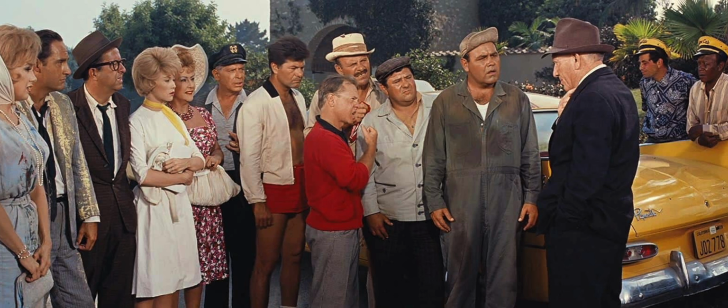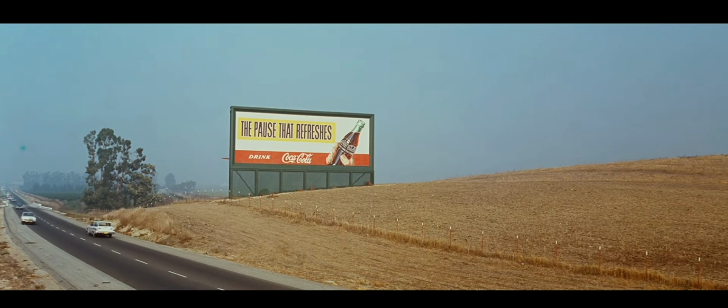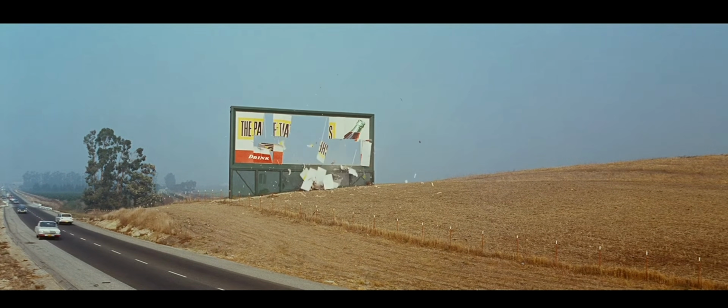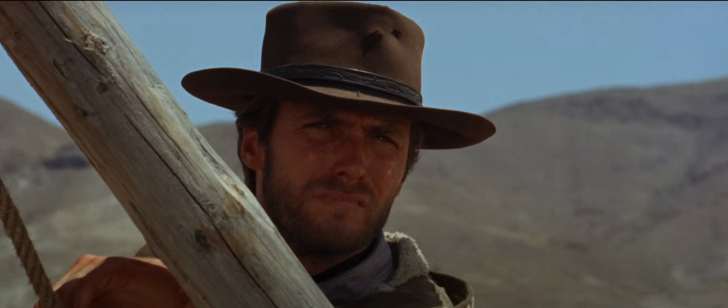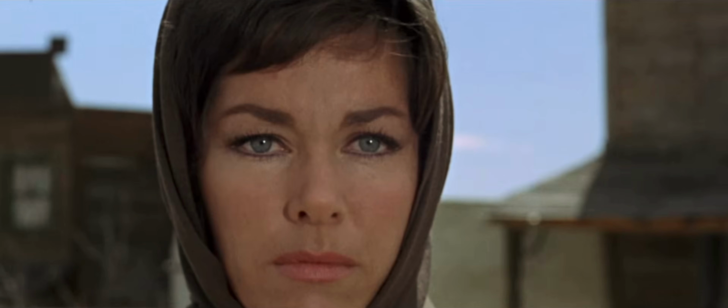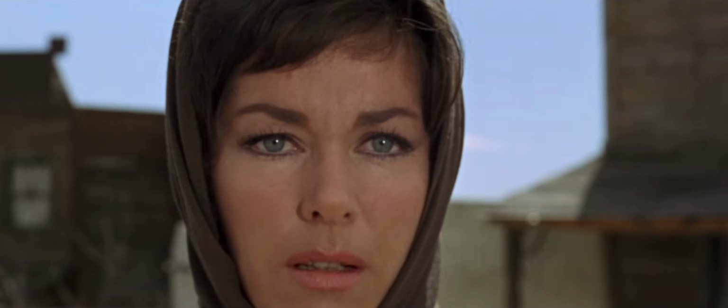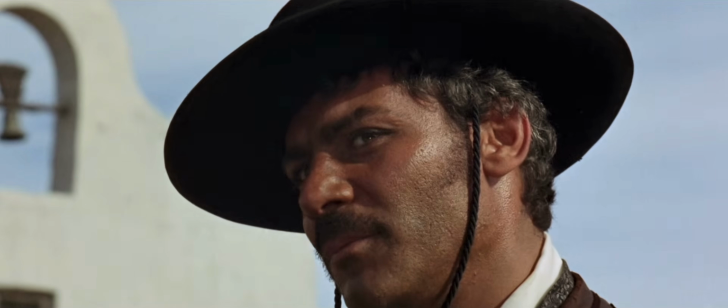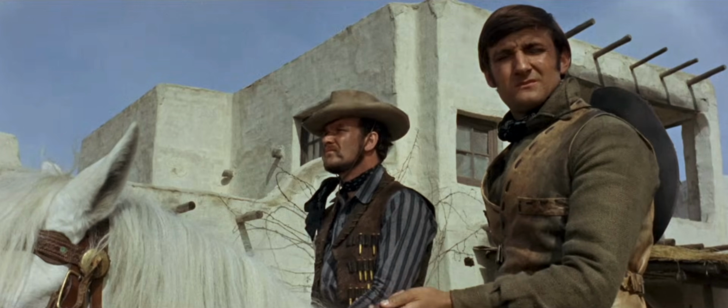It's bright and colorful and rich and dense. The Good, the Bad and the Ugly, the spaghetti western, Sergio Leone and Clint Eastwood. Those are different, more gritty, less colorful, more grainy. I think that's fair to say. Still film, totally different look.